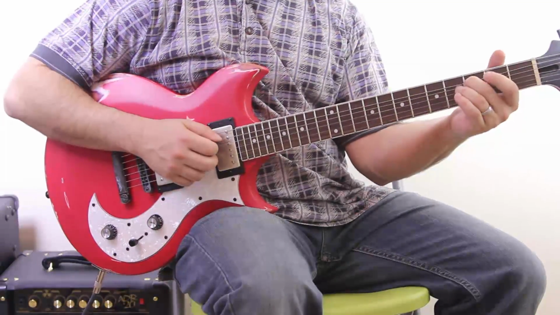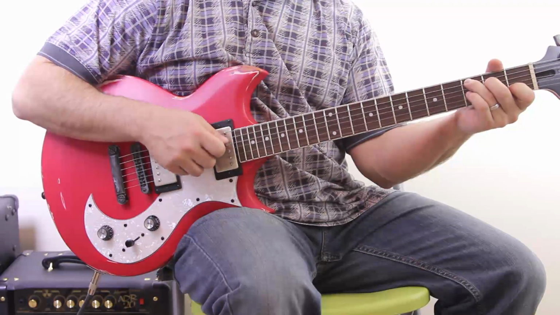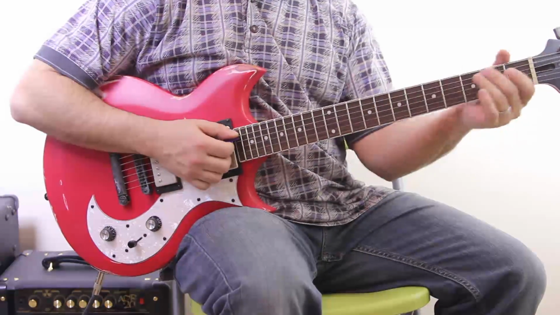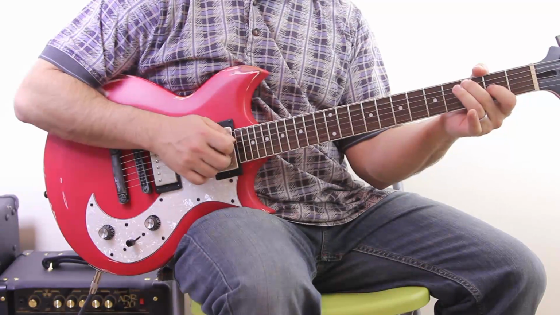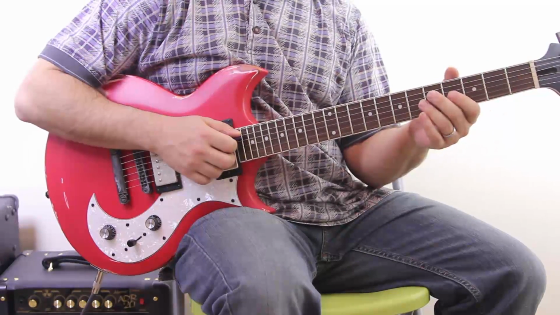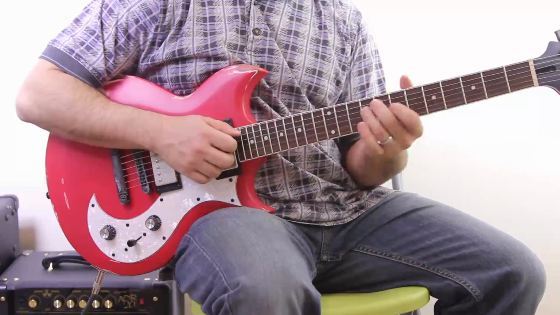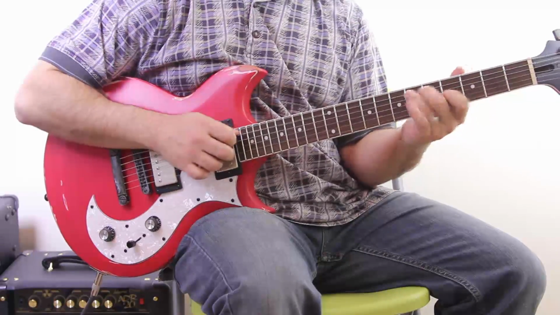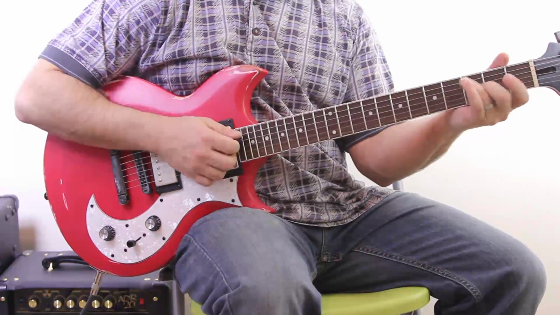So let's take our C, go back to the key of C. You got your C on your 3rd fret A string. So you can just start going up the string. Up and back.